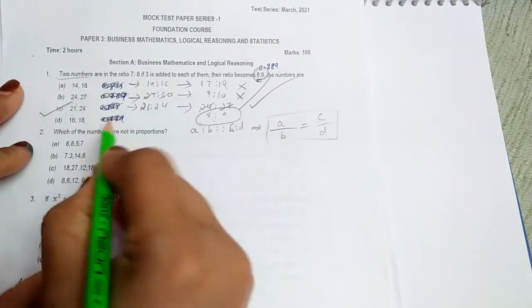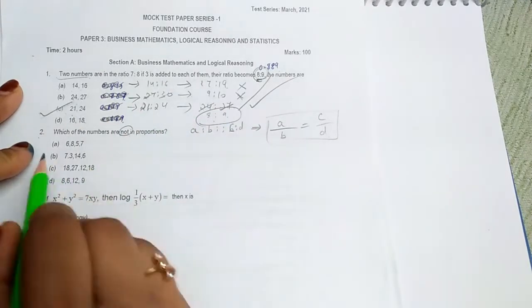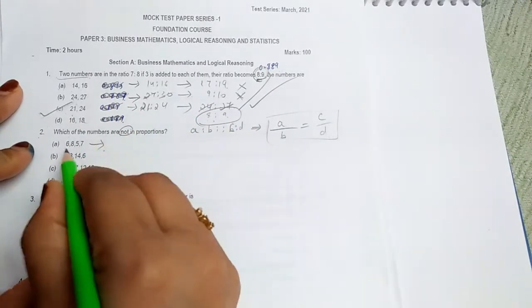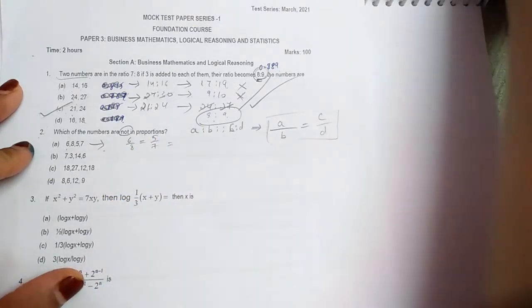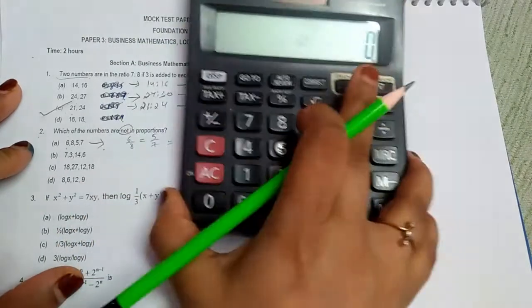So herein it is asking which is not in proportion. Going with the options, let's take the first option: 6 by 8 is equal to 5 by 7. Let's see directly on the calculator. You don't need to waste your time.